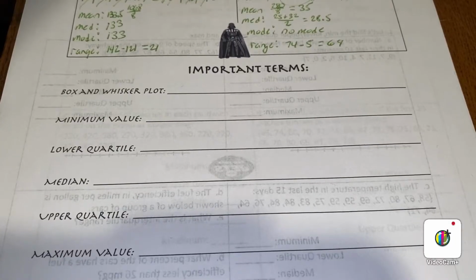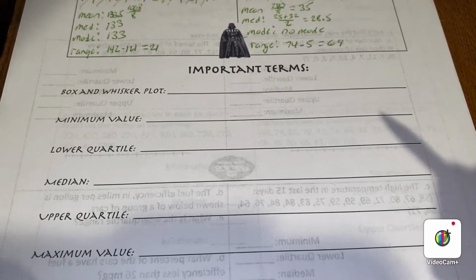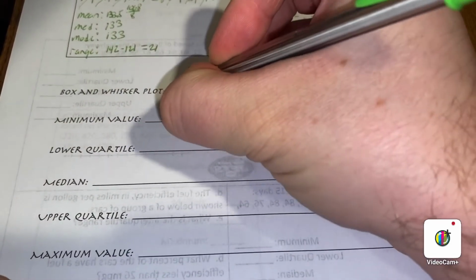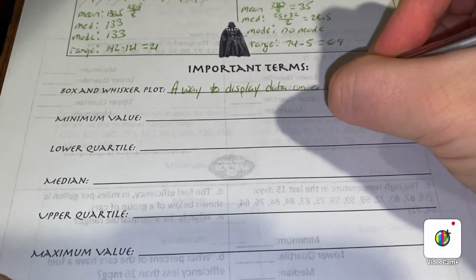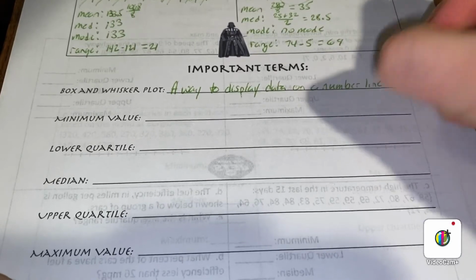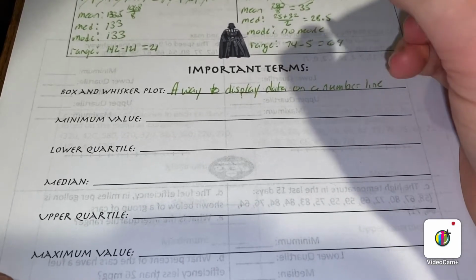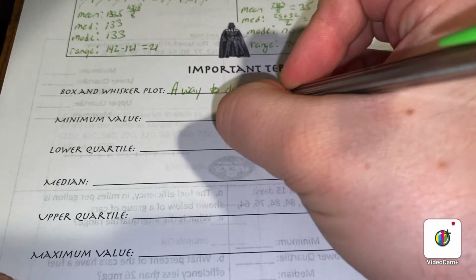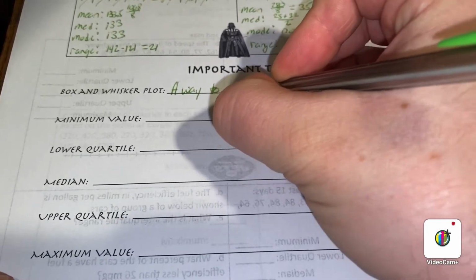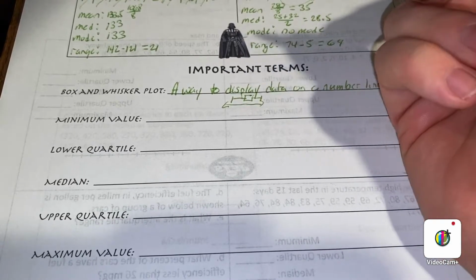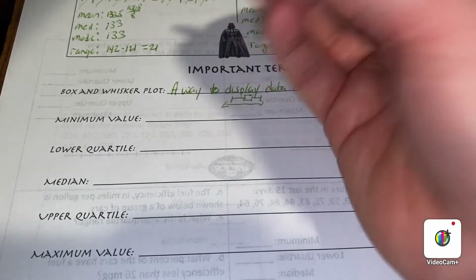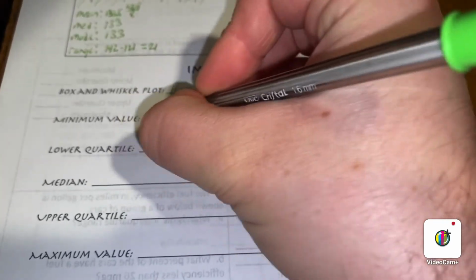So let's look at some of these vocabulary terms. So box and whisker plot is a way to display data on a number line. So it looks like this. So here's your number line. Kind of like that. That's how a box and whisker plot looks.